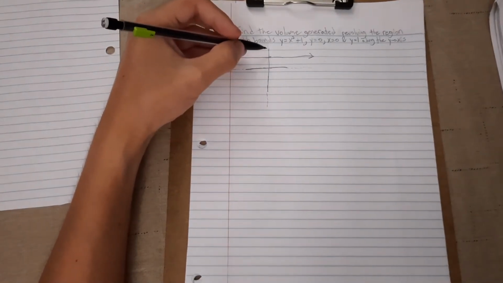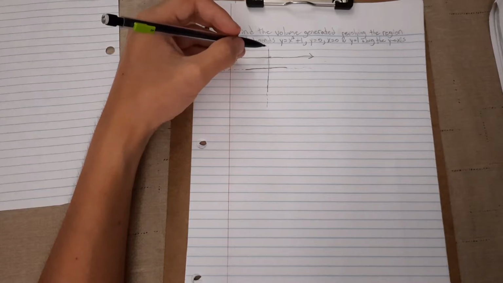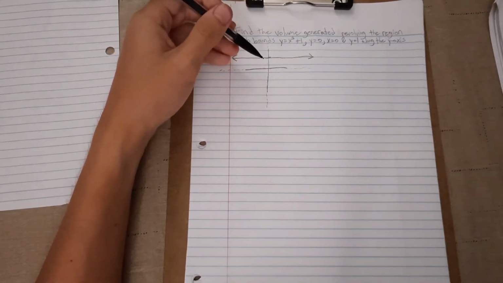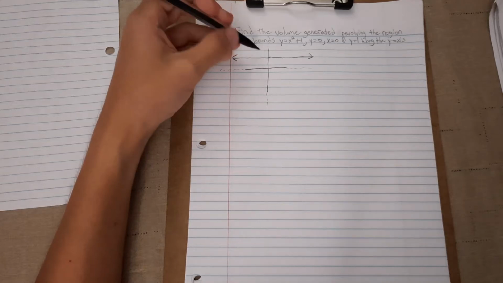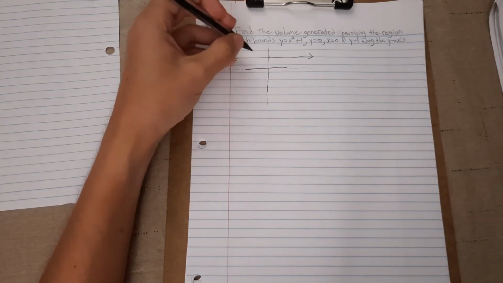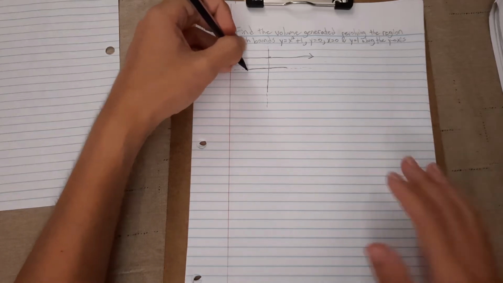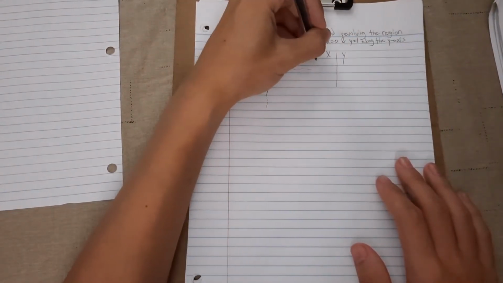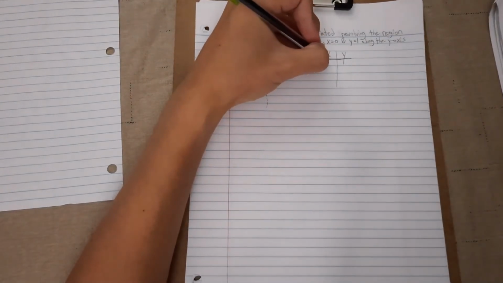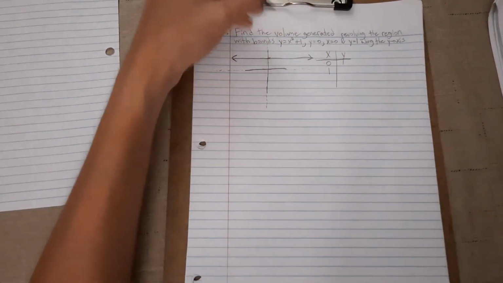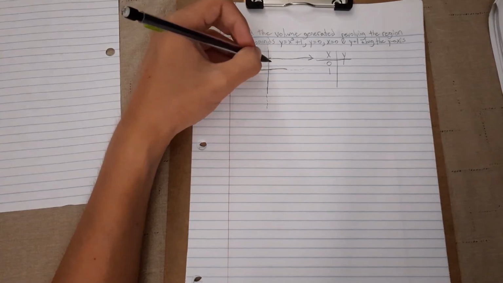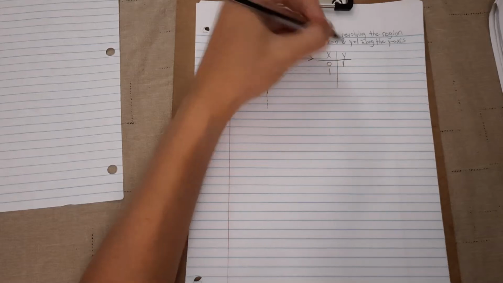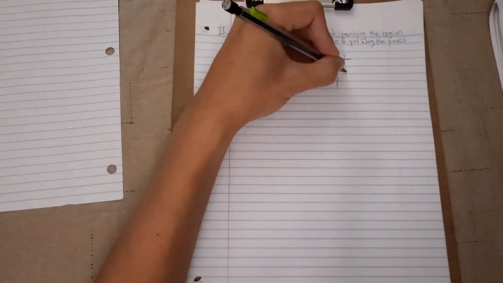Okay, so it only goes up to y equals 1, so let's do a little coordinate table here. If we plug in the x values of 0 and 1, for y, we're going to get 1 and 2.